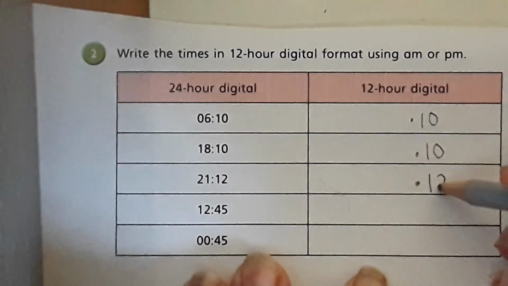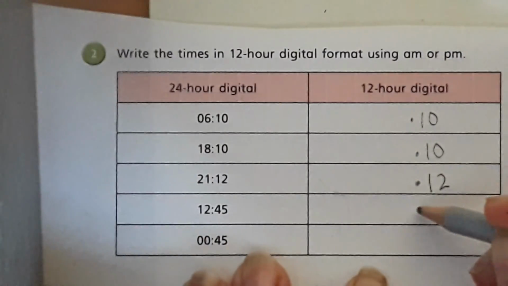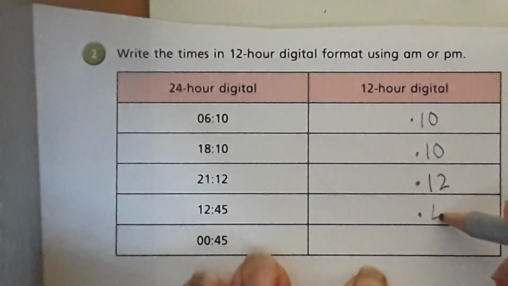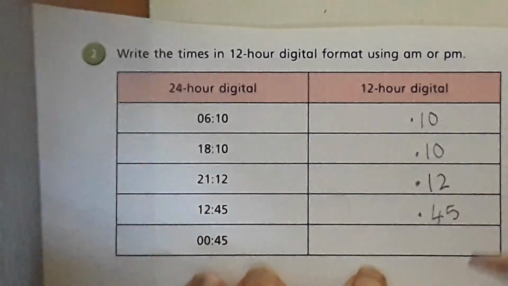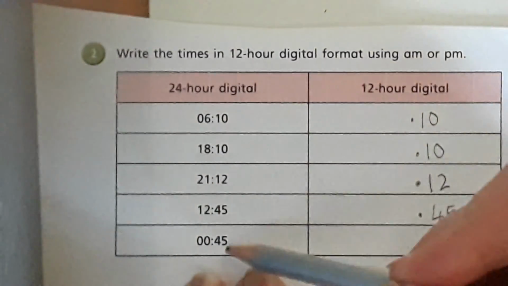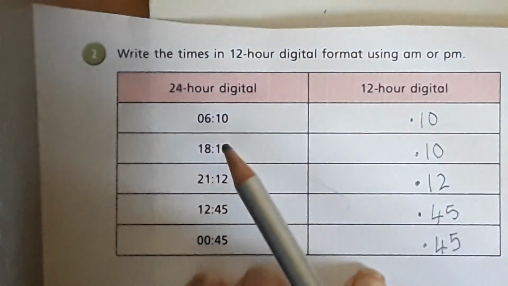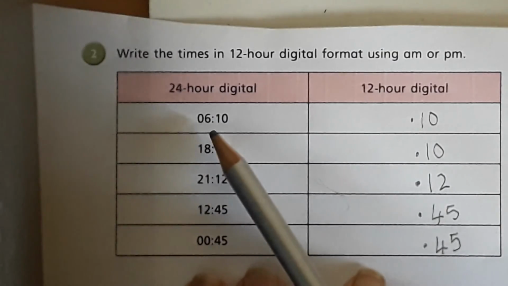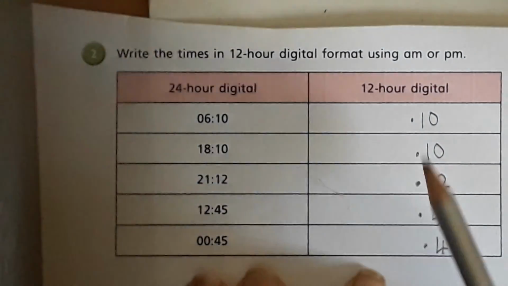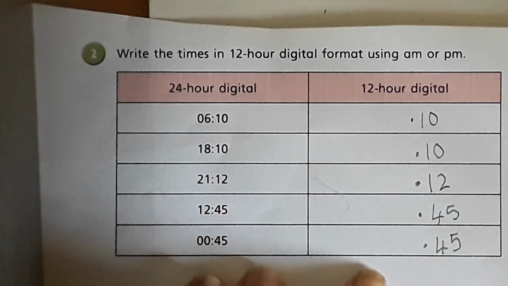We haven't added any time or taken any time away, so that doesn't actually affect the minutes.